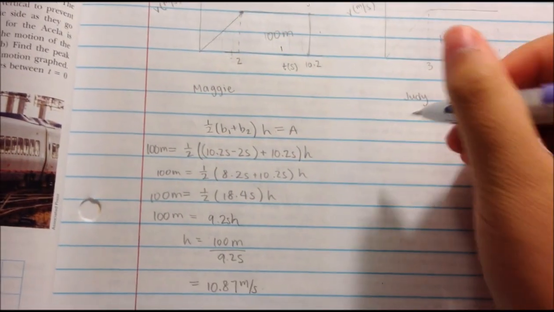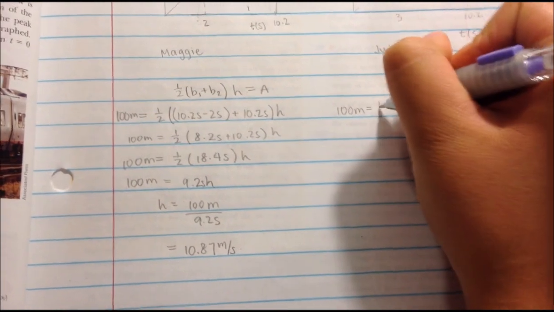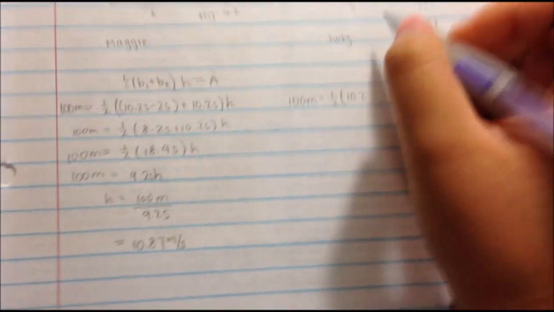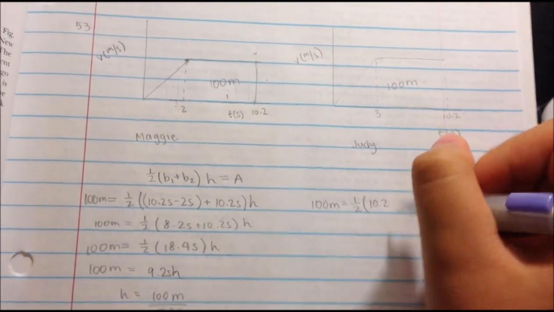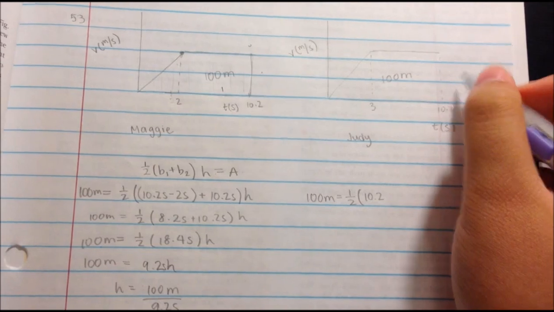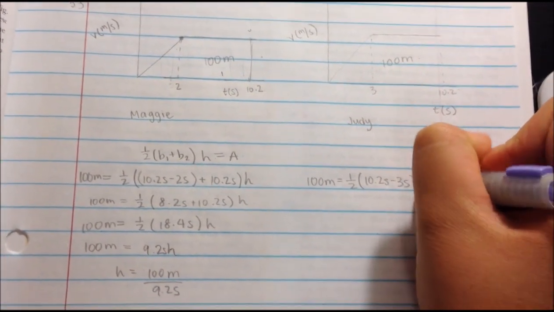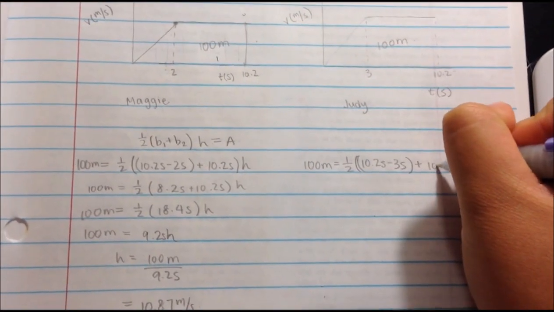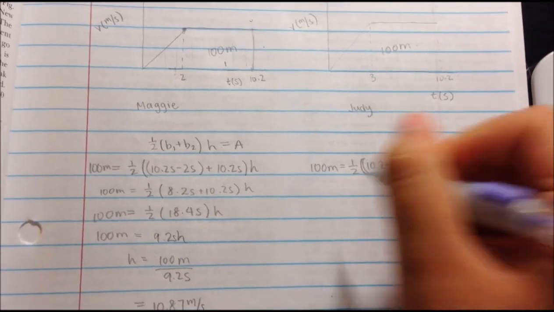On this other side we do the same, so 100 meters is equal to half of 10.2 minus 3 seconds, plus 10.2 seconds, times h.